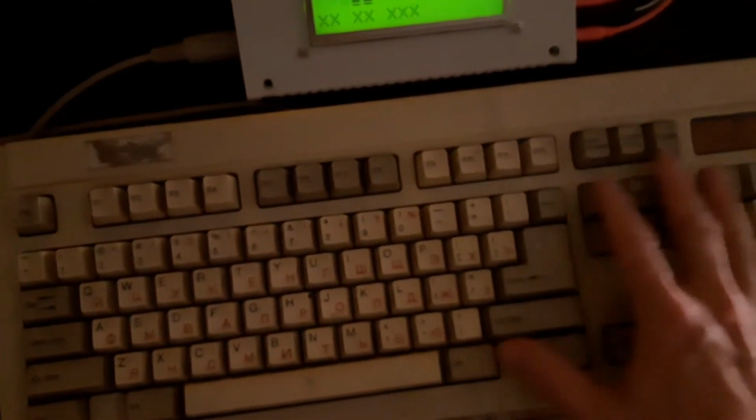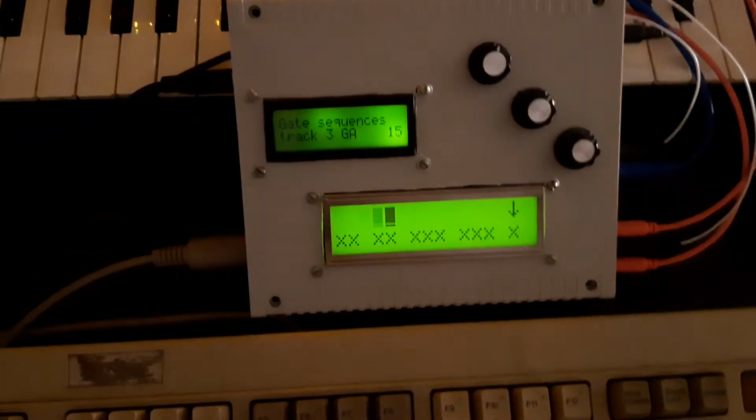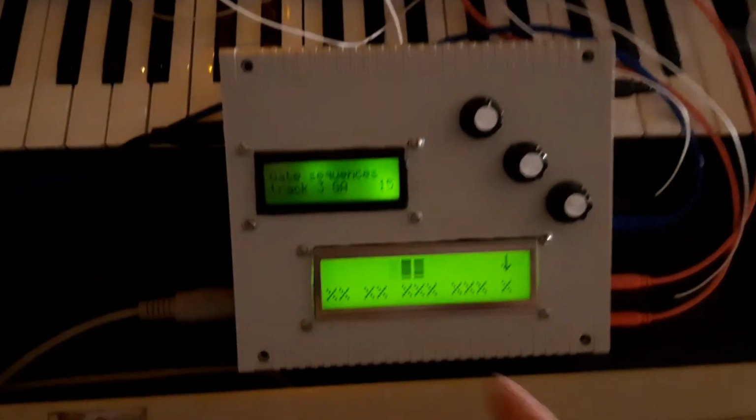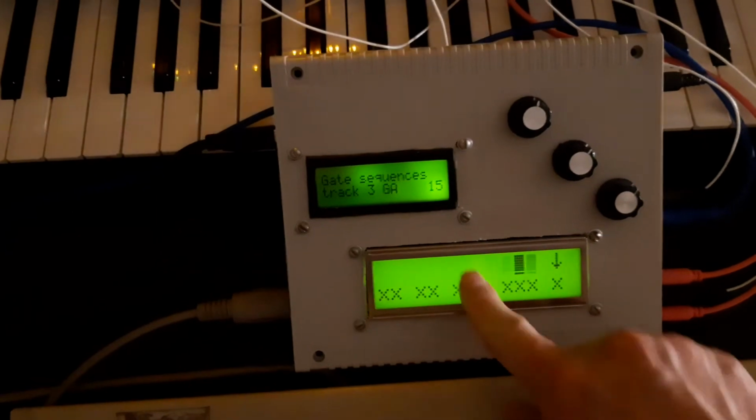What I'm doing is toggling the steps that I need to toggle. The cool feature of a gate track is that it can either count these 3 as one long gate or as 3 separate gates.